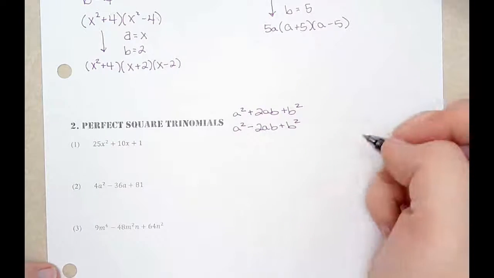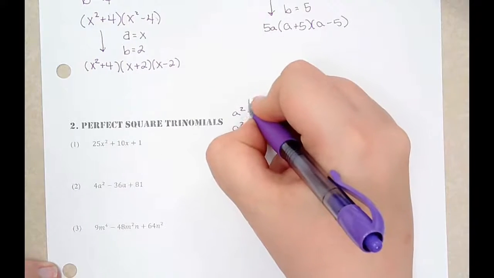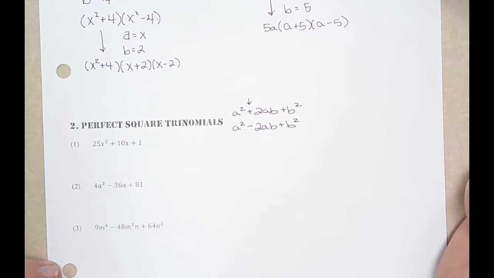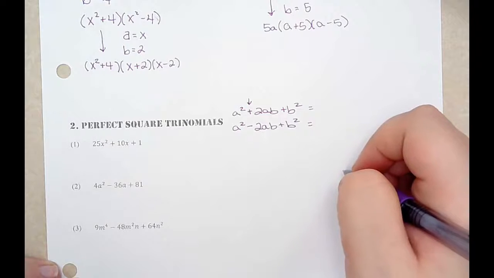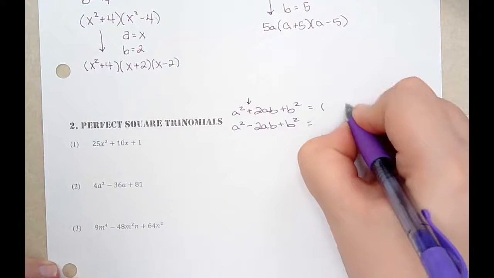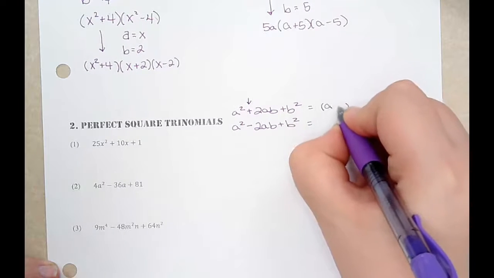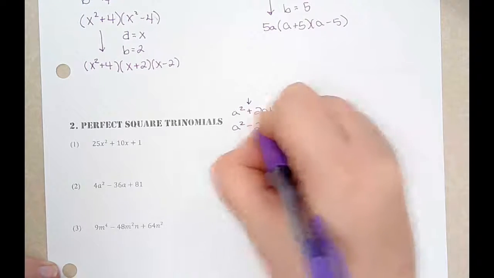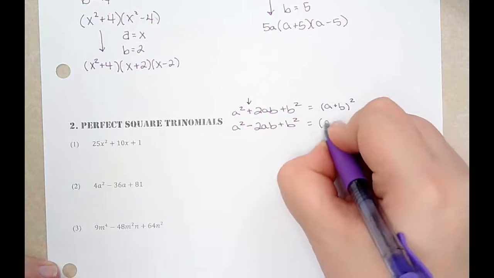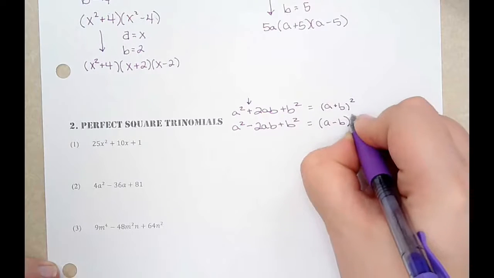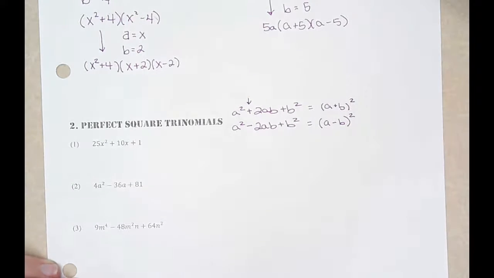Between the two of these, the only thing that has changed is this sign in front. And when we put these into their factored forms, which actually look a lot nicer than their unfactored forms, the only thing that will change about them is that middle piece. So if you start with a positive in the middle, you have to end with a positive in the middle. If you start with a negative in the middle, you have to end with a negative in the middle.